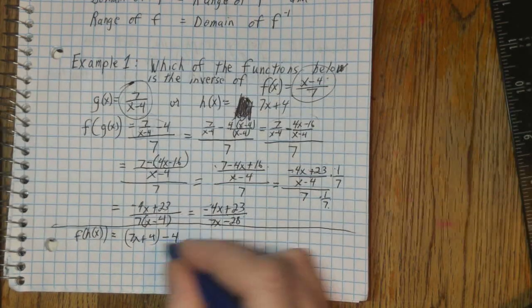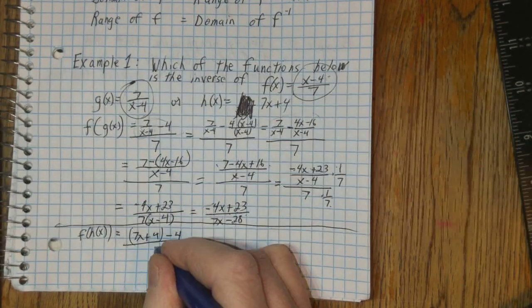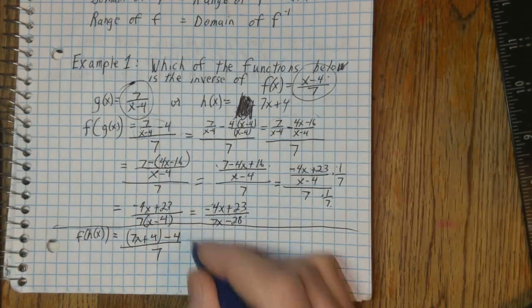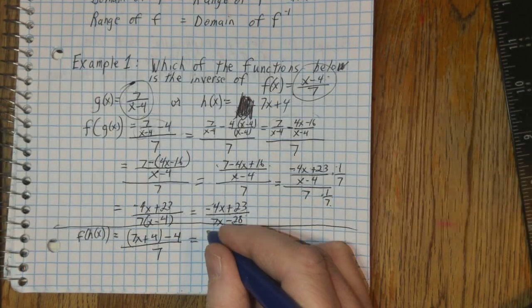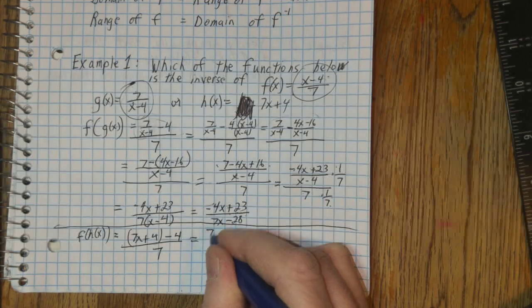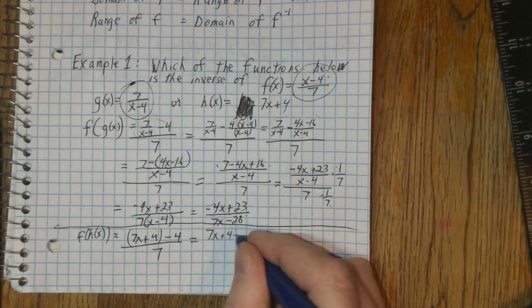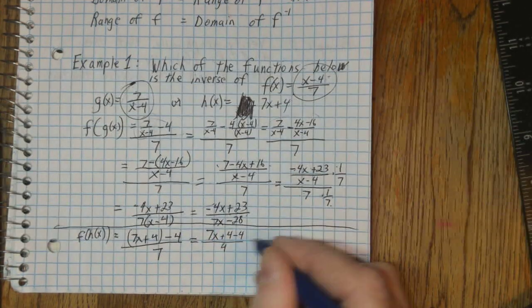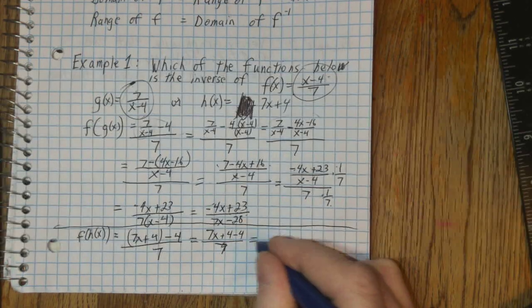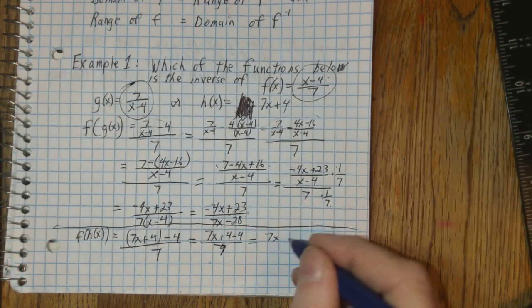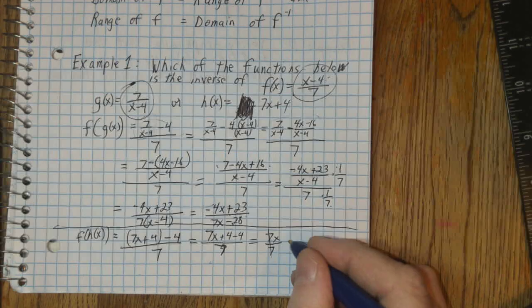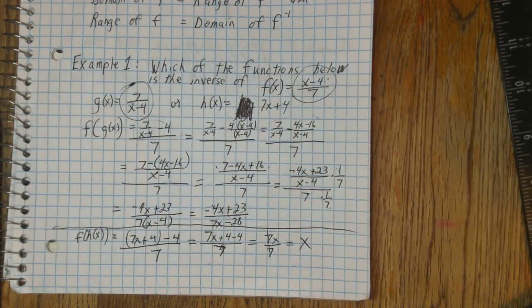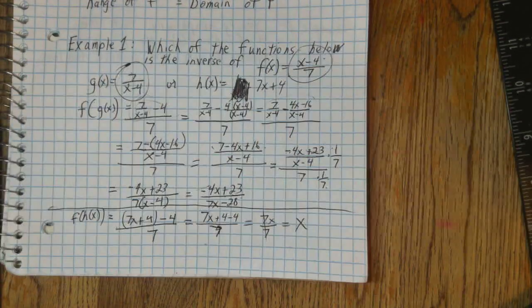And then if I subtract 4 from that, and then go over 7, what I'm looking at now is (7x plus 4 minus 4) over 7, which is 7x plus 0, which is just 7x over 7. The 7's cancel, so that is equal to x.